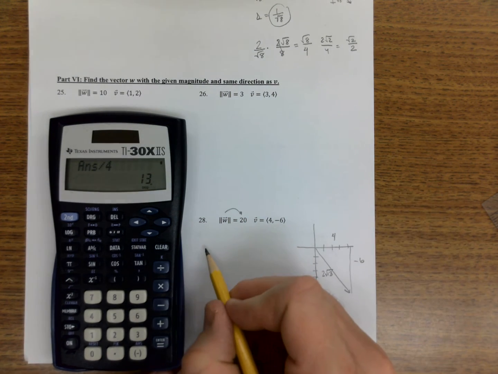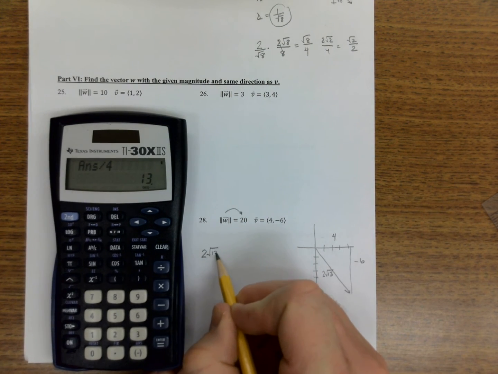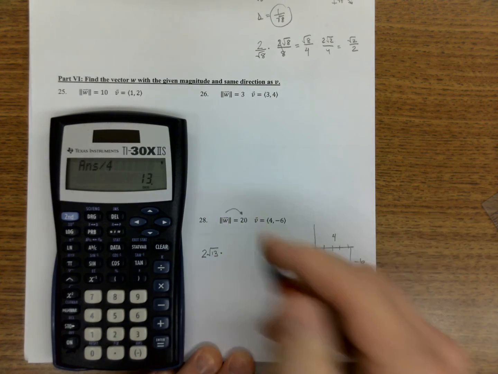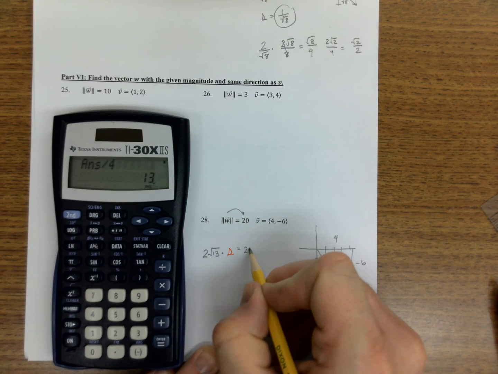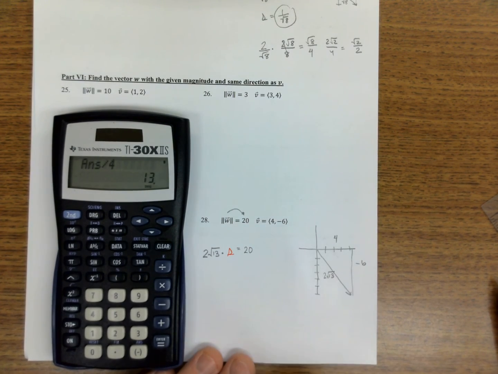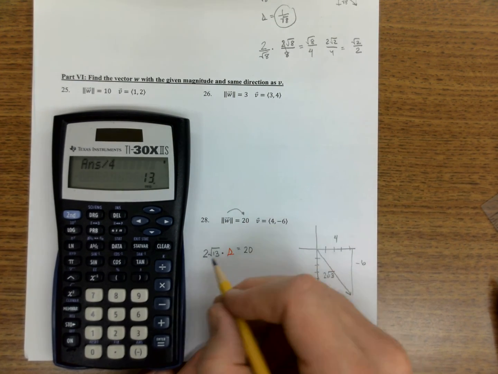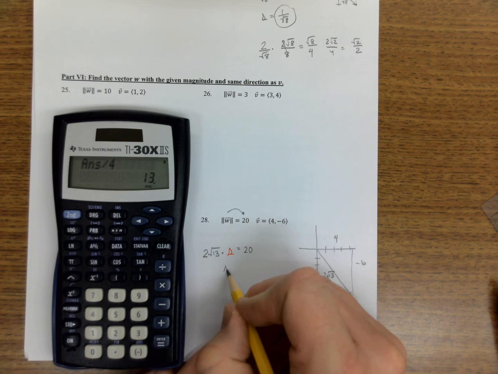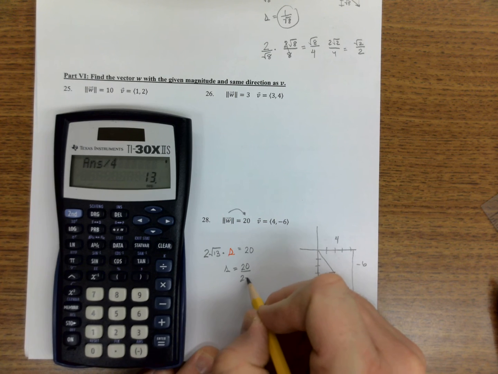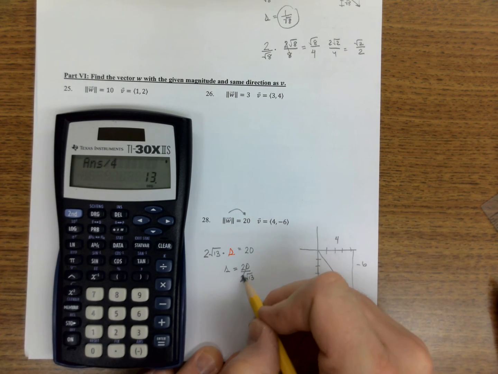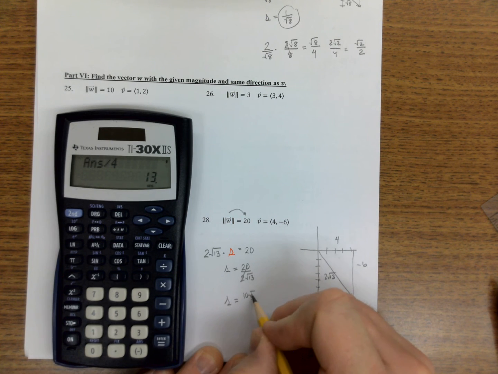All right, so I want to take 2 root 13, multiply it by some special number s, and it's going to turn into 20. That's what I'm doing. All right, well, I divide both sides by 2 root 13. Cross that off, and I have s is equal to 10 over root 13.